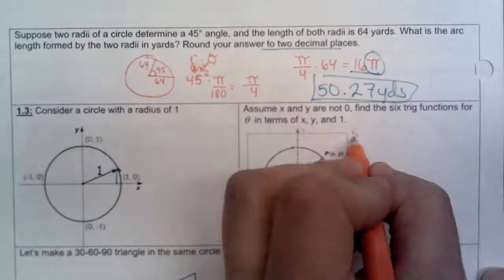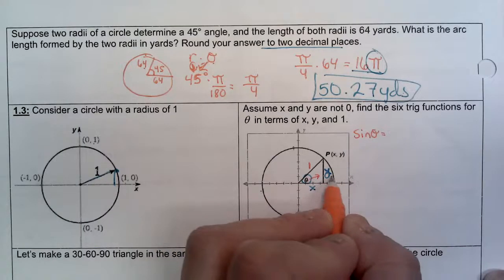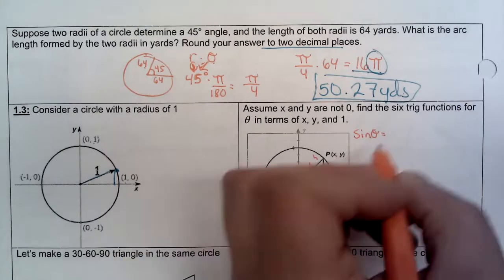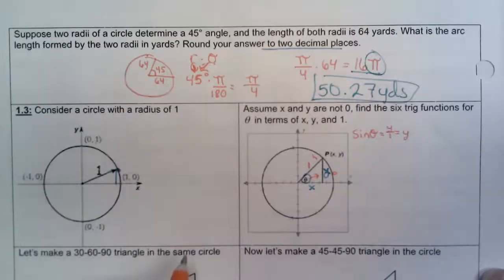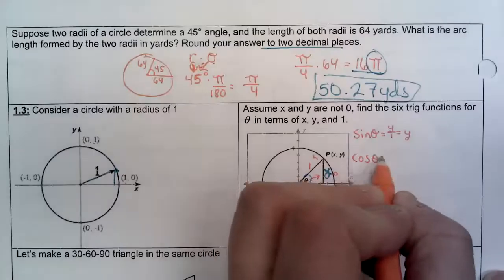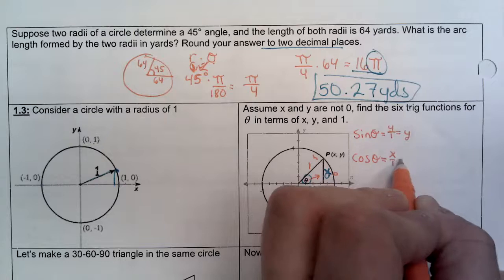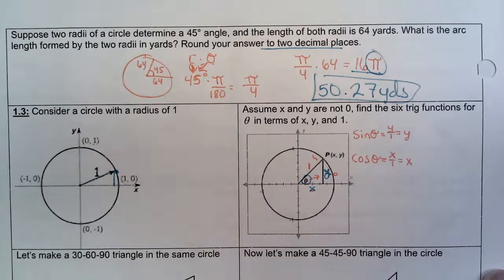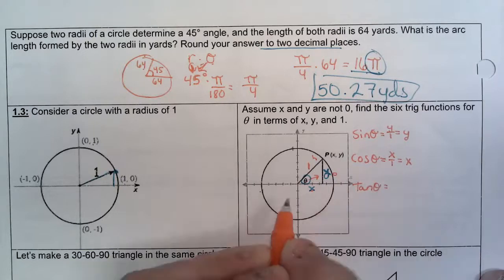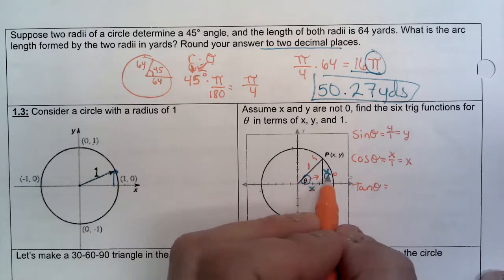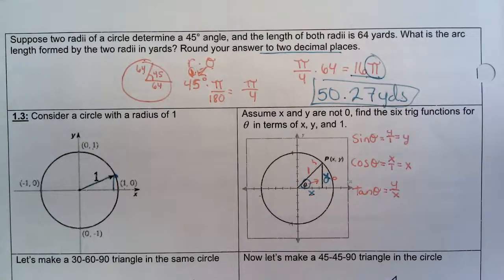All right, so I'm going to find sine of theta. Sine of theta is opposite over hypotenuse. So it's going to be y over 1, which is just y. Cosine of theta, adjacent over 1, x over 1, which is just x. And then we have our tangent of theta, which is opposite over adjacent. So that's y over x. Okay, so those are our first 3.